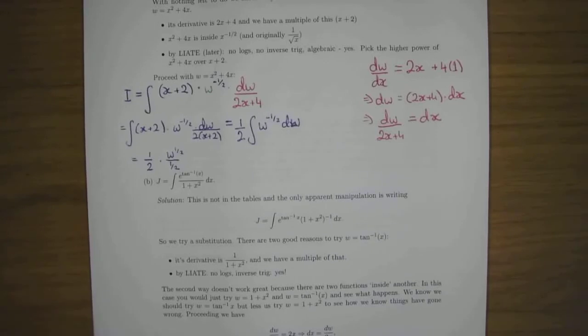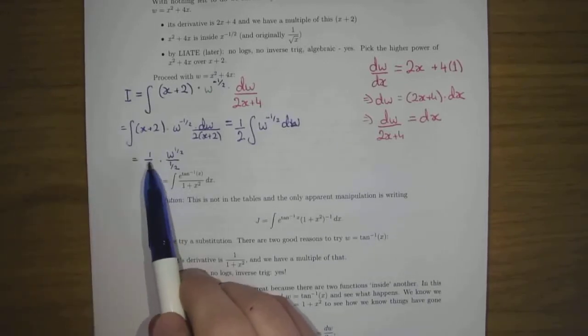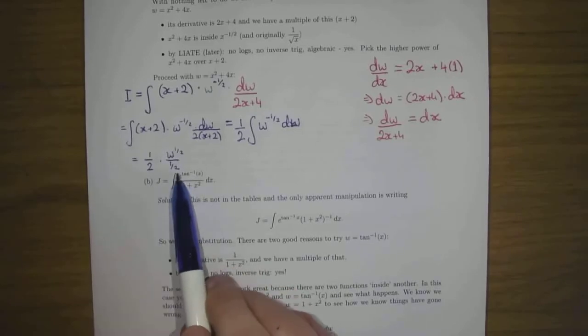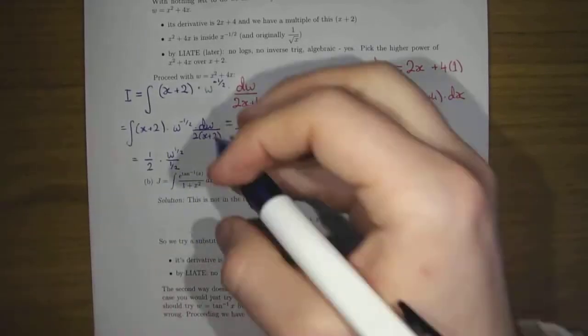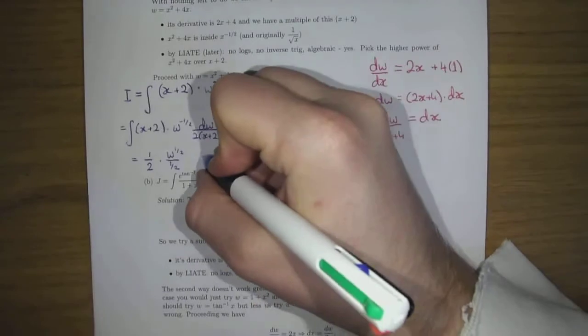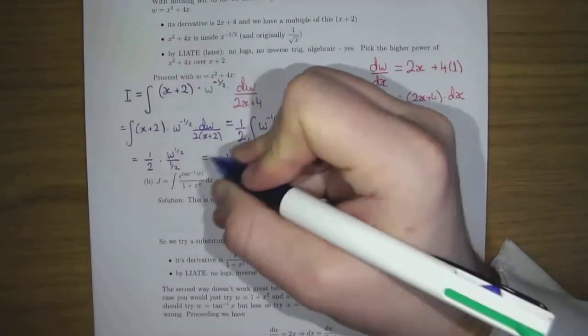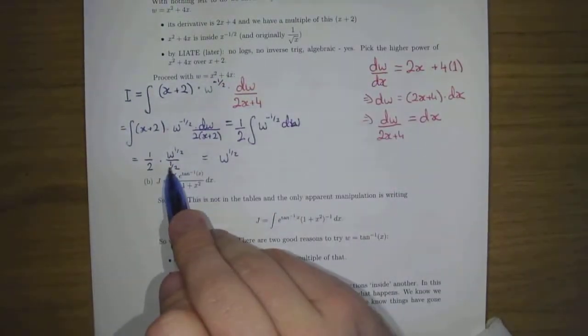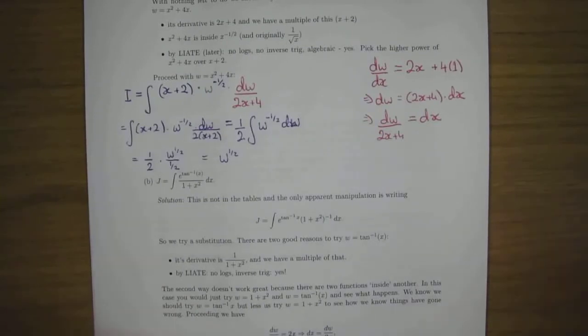The first is not as important, but how do you multiply fractions? Top, top, bottom, bottom. So you get 1 by w to the half is just w to the half. And then 2 by a half is 1. So it's w to the half divided by 1, which is w to the half.